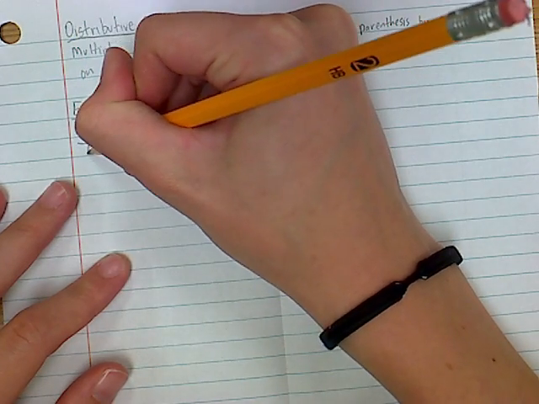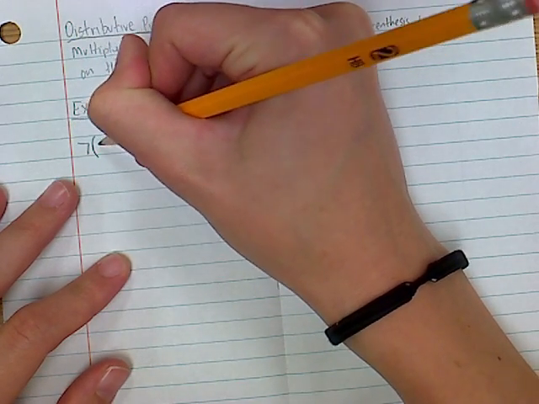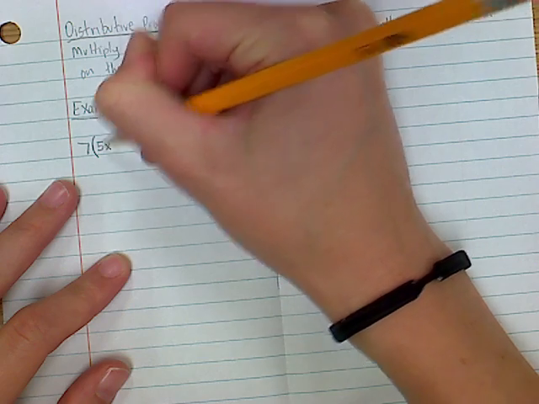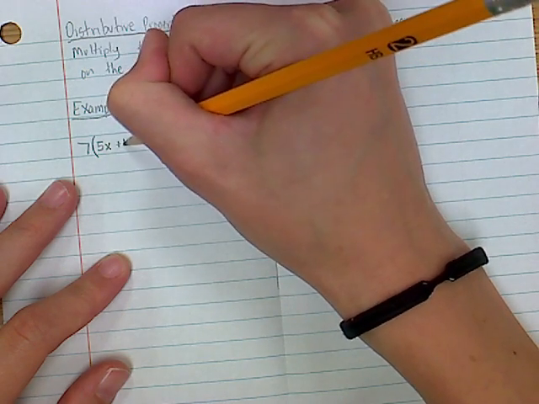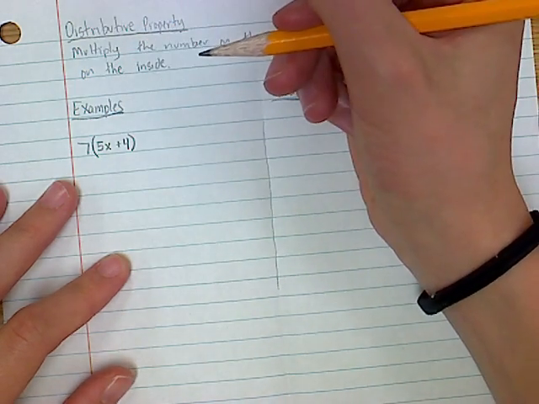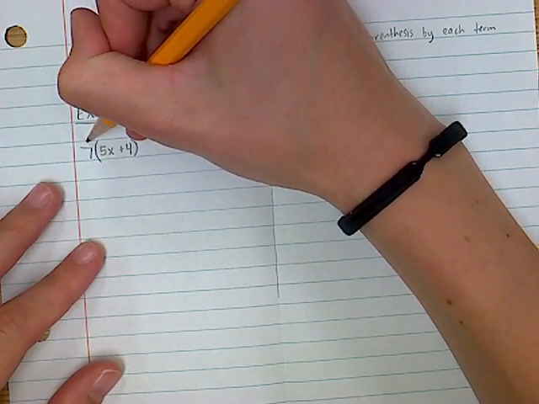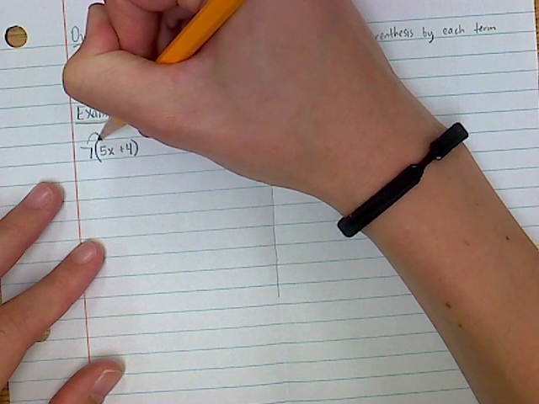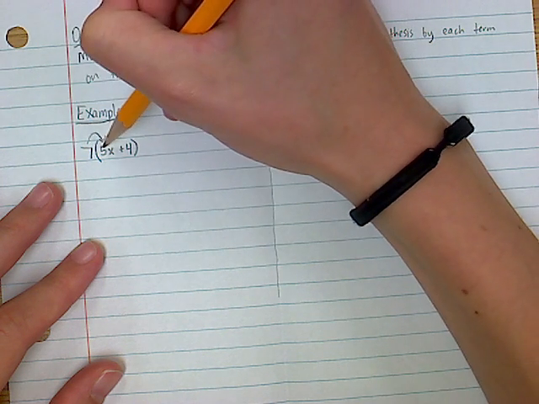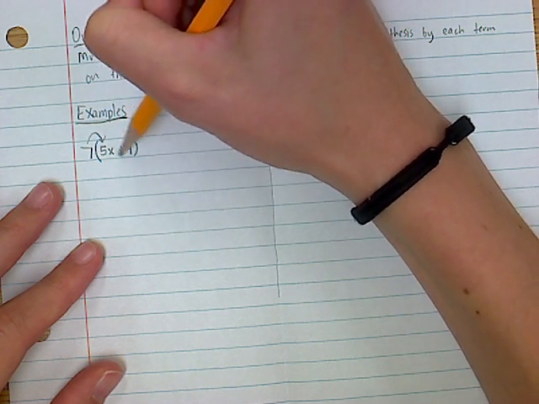Here's our first one. I have 7 on the outside of my parentheses. On the inside I have 5x plus 4. Here's how the distributive property works. I'm going to take this number on the outside and I'm going to multiply it by each term on the inside. This is a term and this is a term.